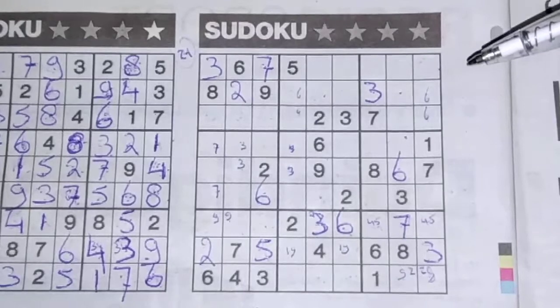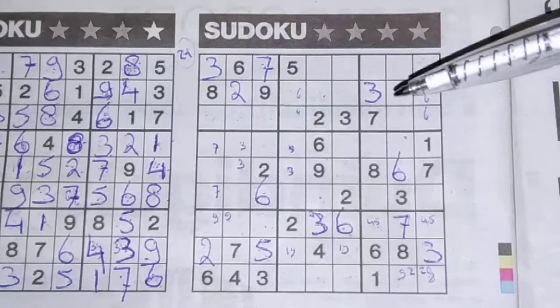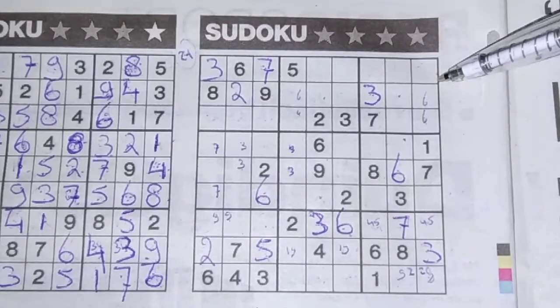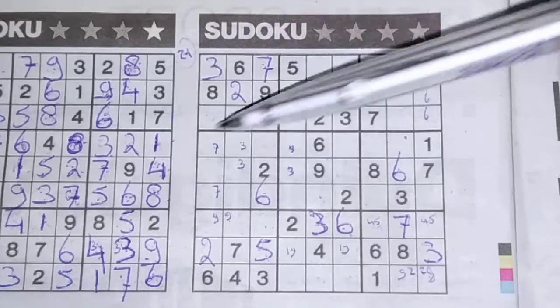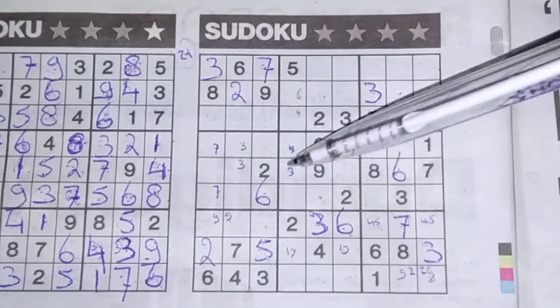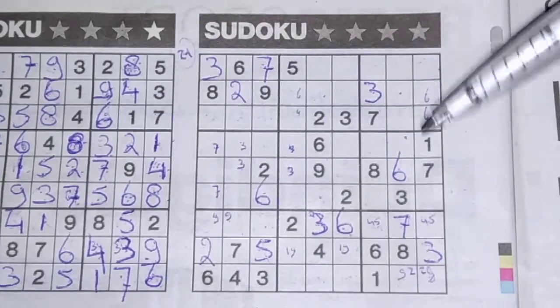I need pairs. 9. Wow. 7, 4, 5. Wow, it's a hard one. I need to find the combinations.